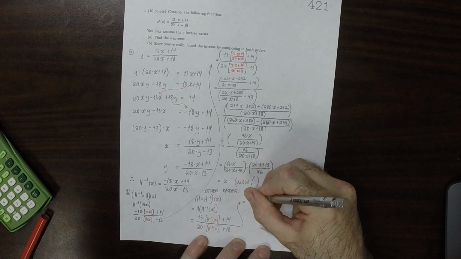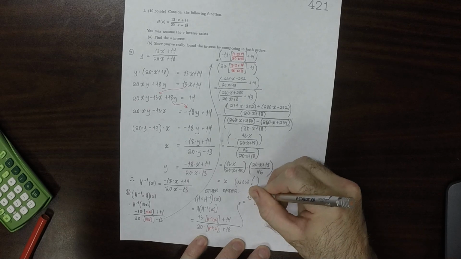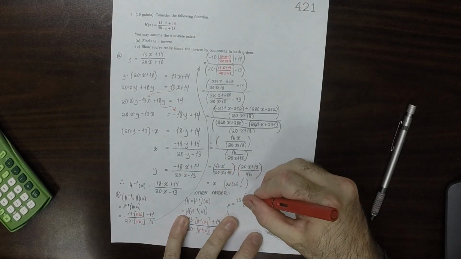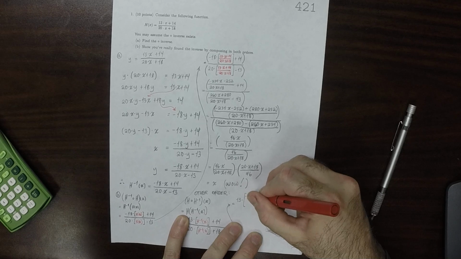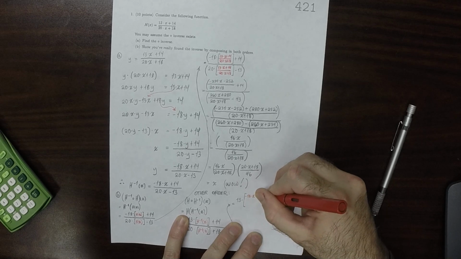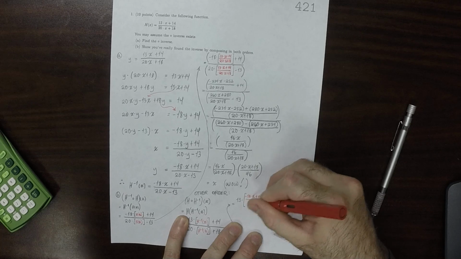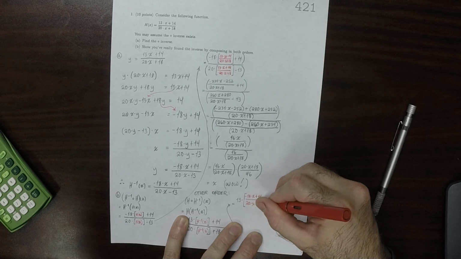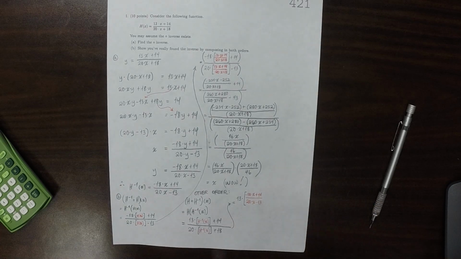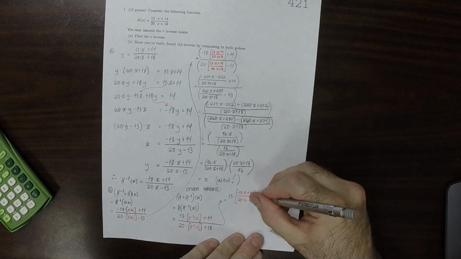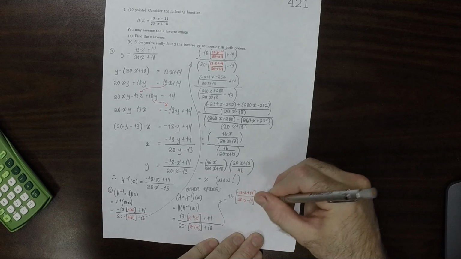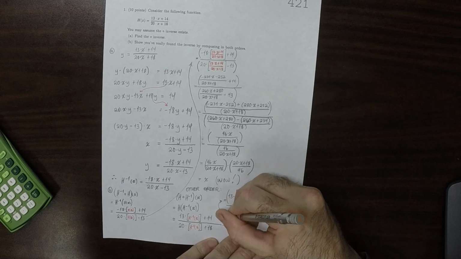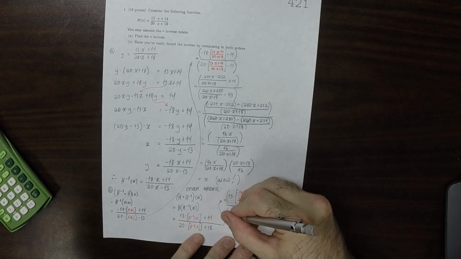So this is 13 multiplied by, so now we'll copy in h inverse. So that is negative 18x plus 14 over 20x minus 13, plus 14 over 20.